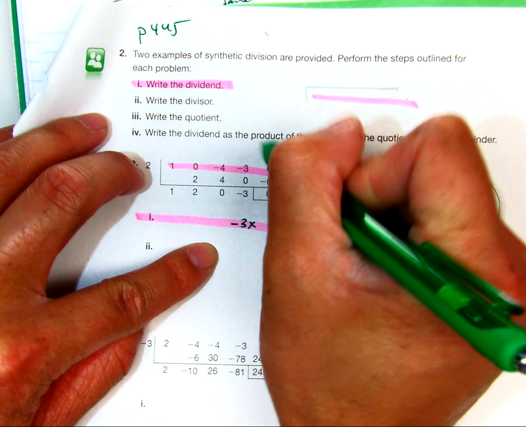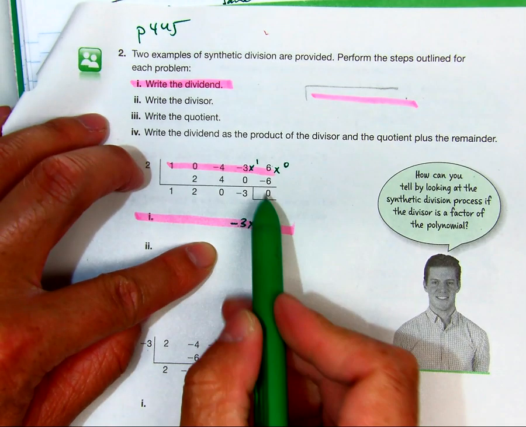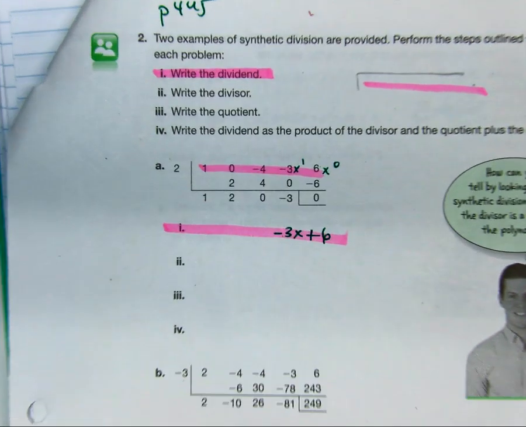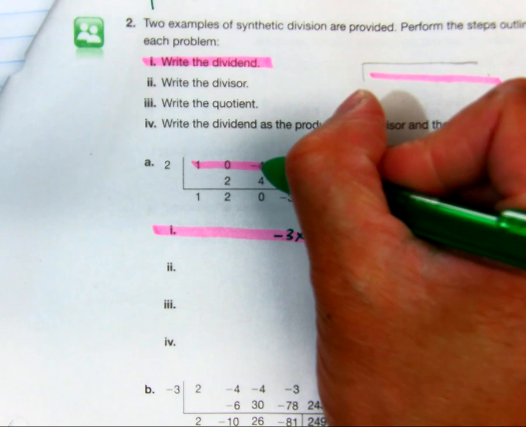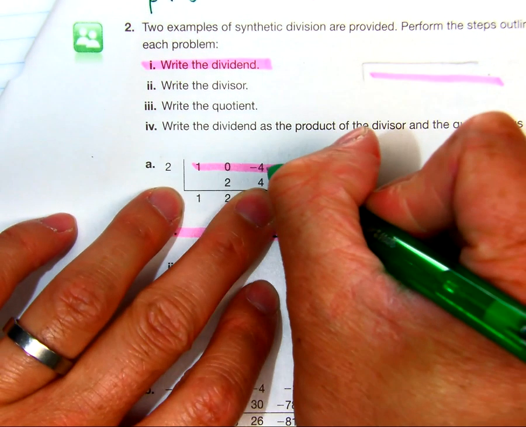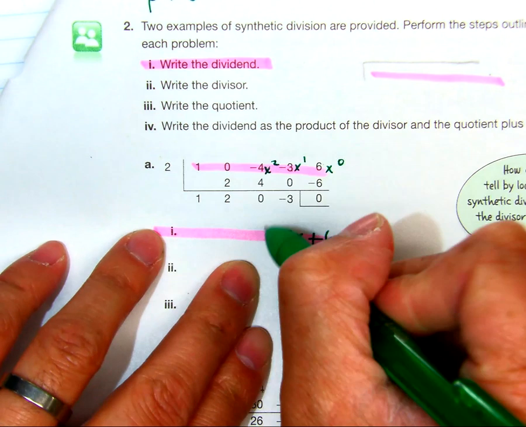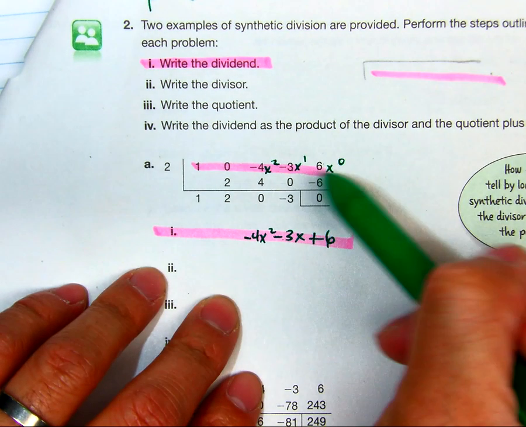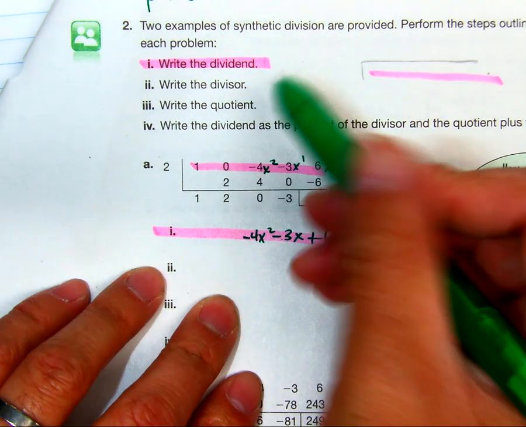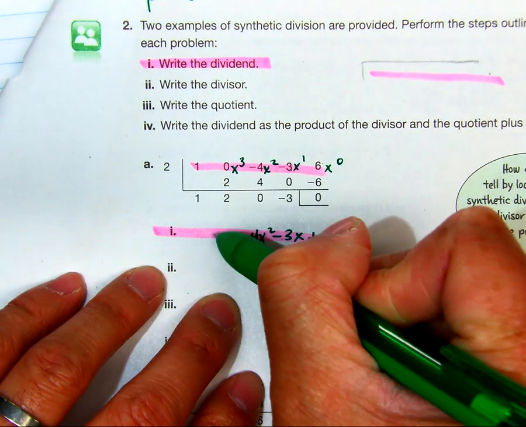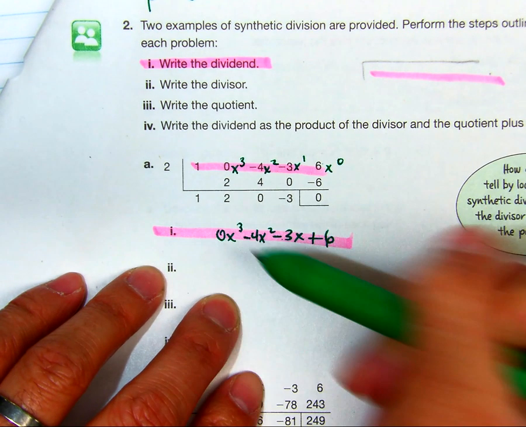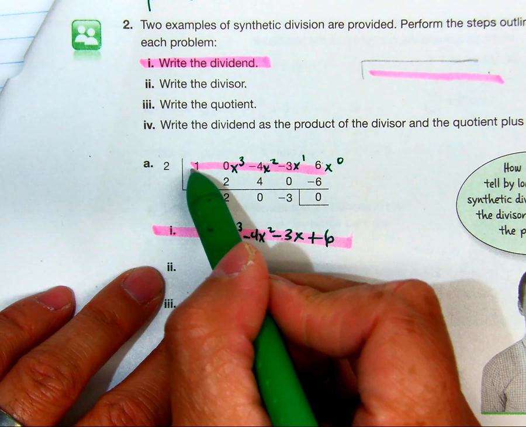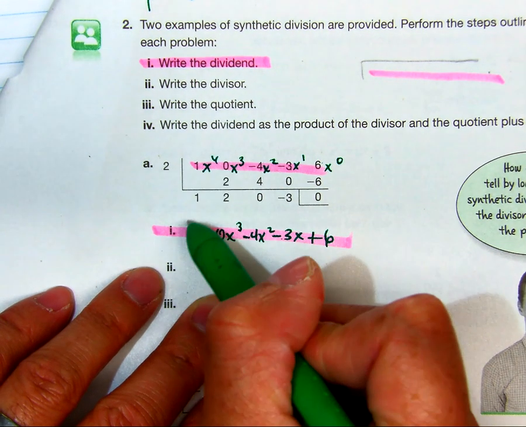Negative 3x. That's x to the first. And this 6 here is positive, so I'm going to write a plus sign. What do you think this one represents? X squared. So this is negative 4x squared. So we have 0, 1, 2. What goes next? So 0x to the third, or cubed. And this one will be x to the fourth.